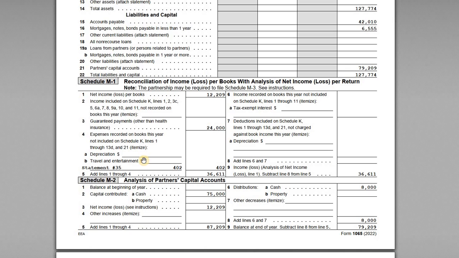These are those non-deductible items, right? So we've included the non-deductible fines and penalties there for $402. So that is also an add back in arriving at our overall taxable income. And that's it, right? So we don't have any others to make adjustments for.